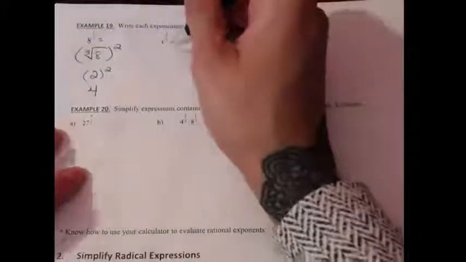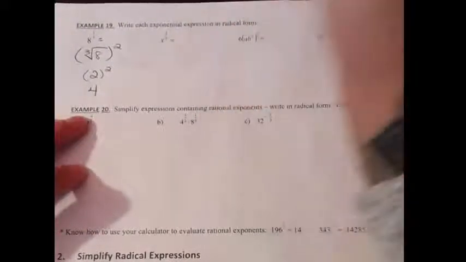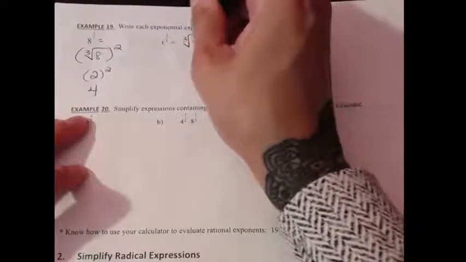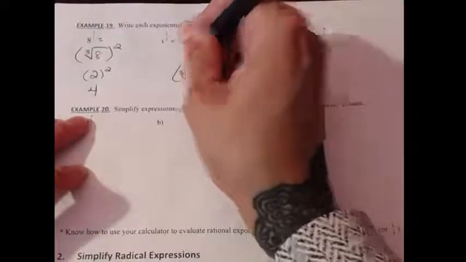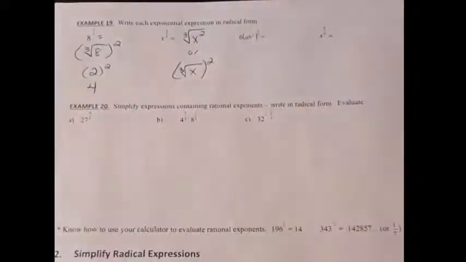X to the 2/3, power over root. We can write it in 2 ways. We can write it as the cube root of x squared, or we can write it as the cube root of x, squared. It means the same thing.